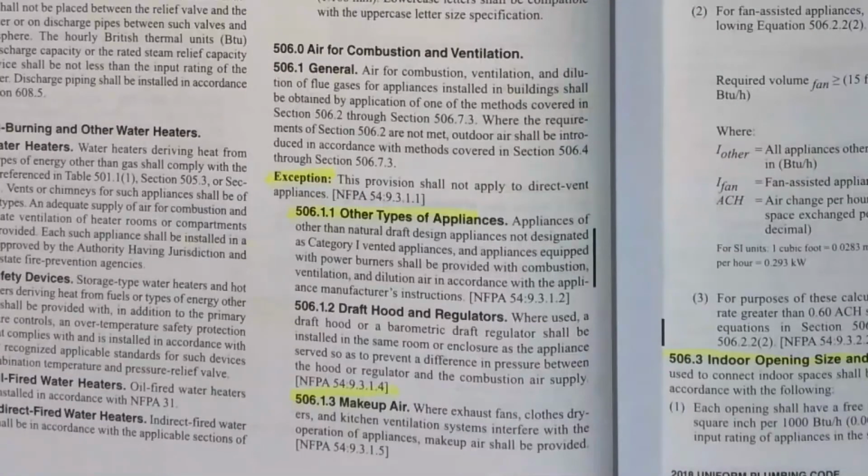506.1.1. Appliances of other than natural draft design, appliances not designated as Category 1 vented appliances, and appliances equipped with power burners shall be provided with combustion, ventilation, and dilution air in accordance with the appliance manufacturer's instructions. So anything that has its own little motor for exhaust has to be put in per the manufacturer's instructions.